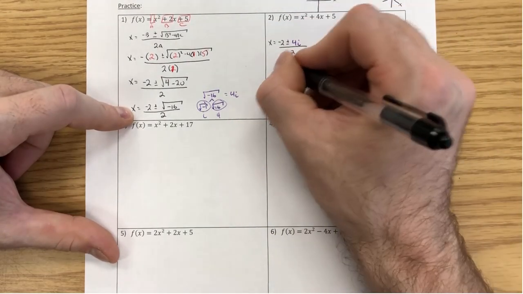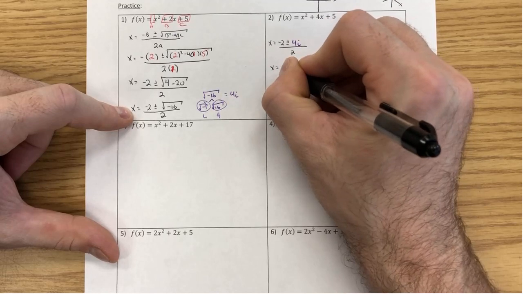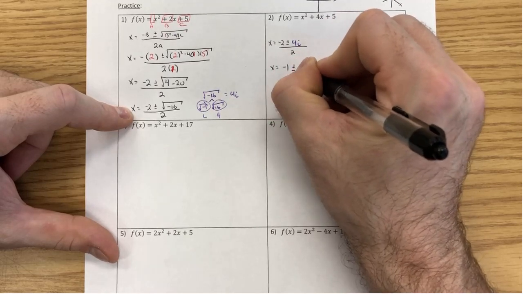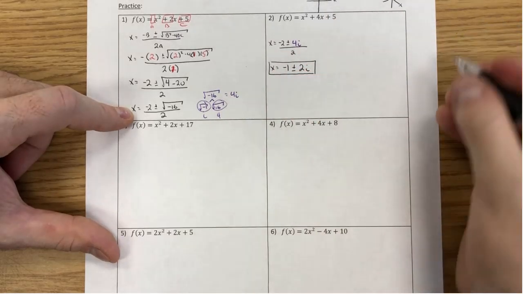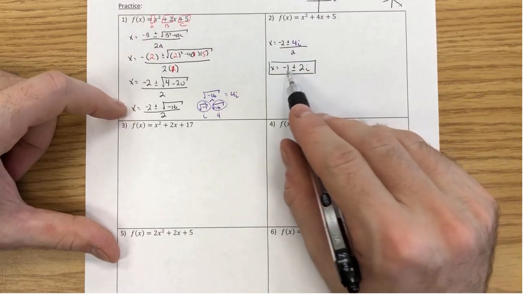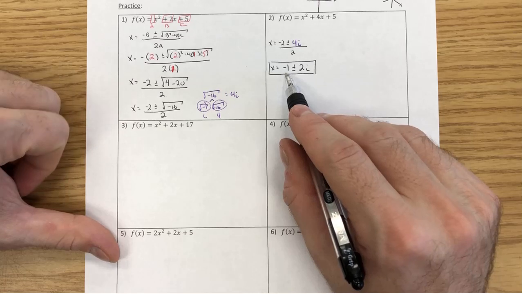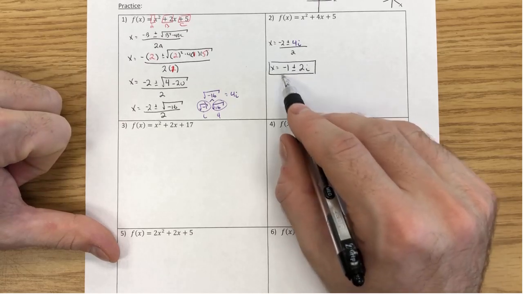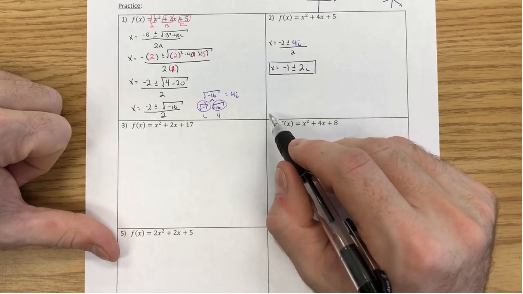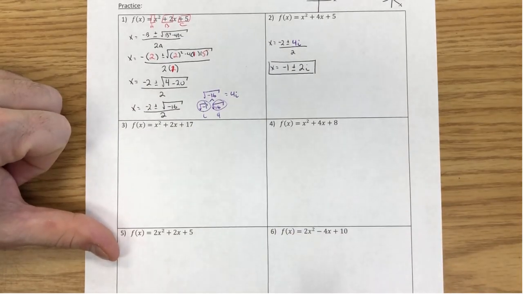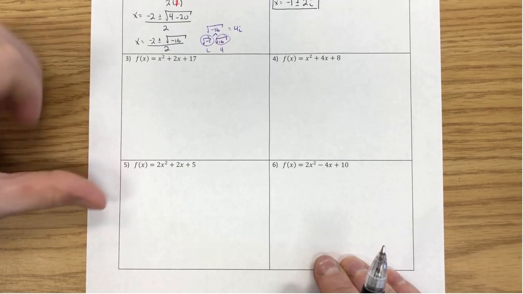I know I can divide both of those by 2. It's negative 1 plus or minus 2i. There we go. We know the fact that it's going to cross the lateral axis, one at 2i and one at negative 2i. Perfect. So let's go ahead and take a look at the next one.